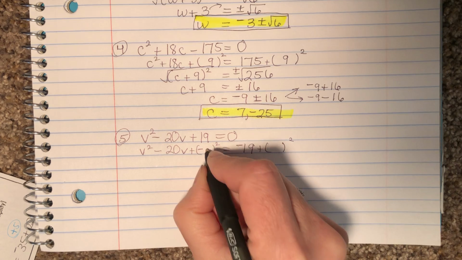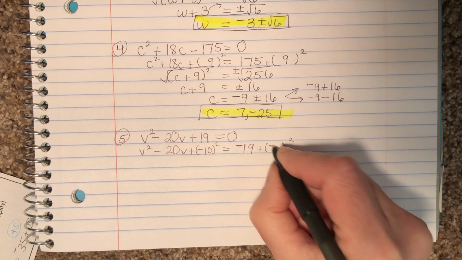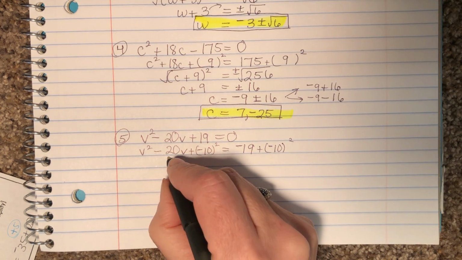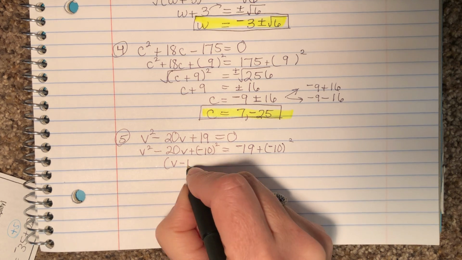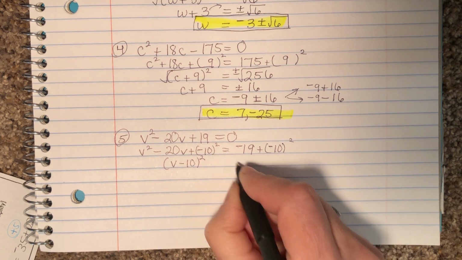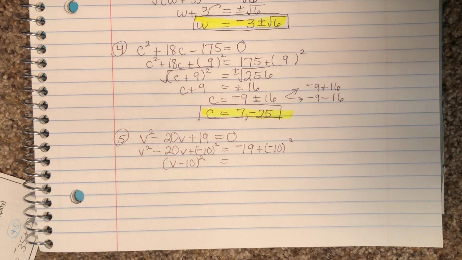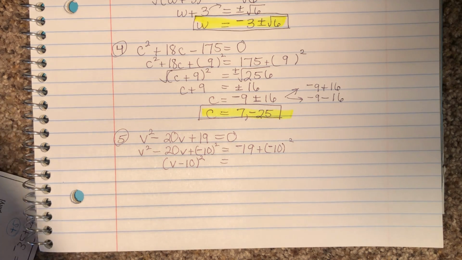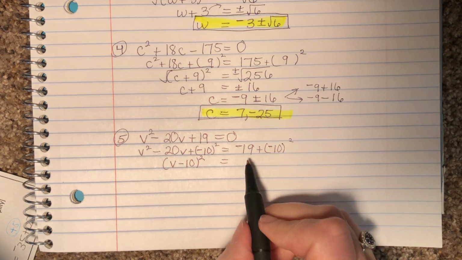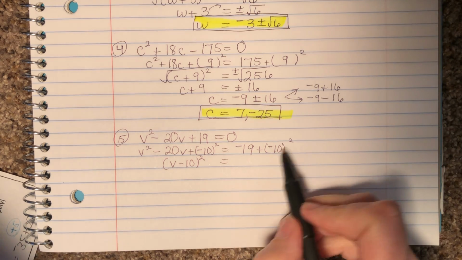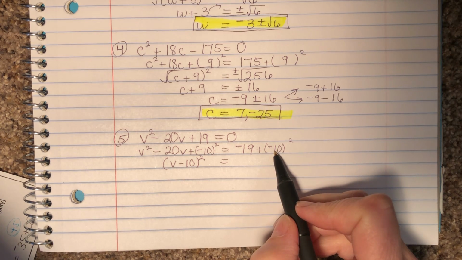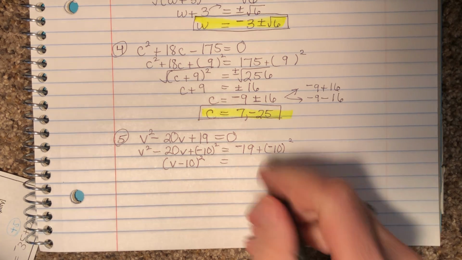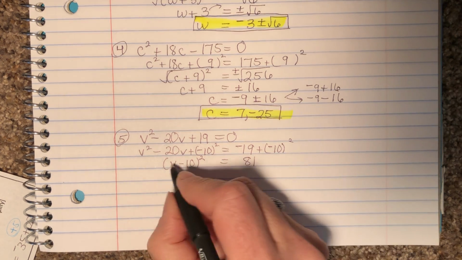Half of negative 20 is negative 10. Remember the negative signs. My perfect square is v minus 10 squared equals, and then this is going to be basically 100 minus 19. Remember when you square negative 10, it's going to become positive. So it's 81, which is a nice number.